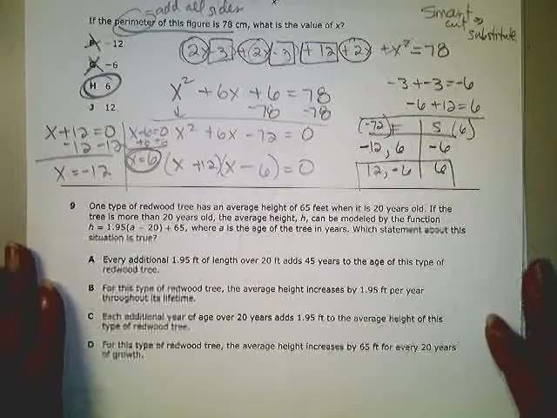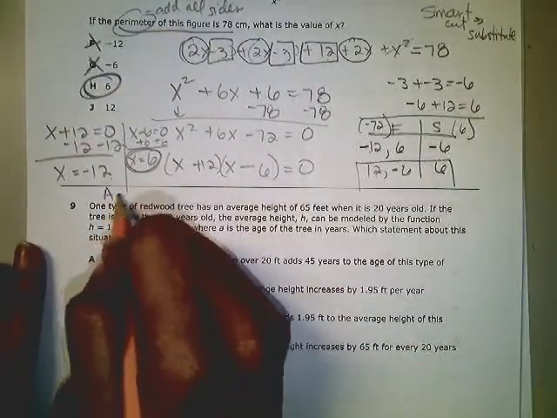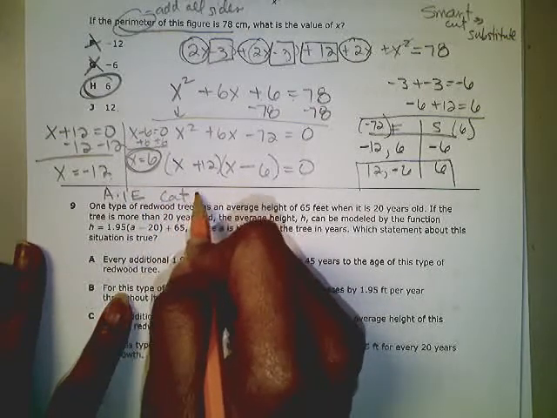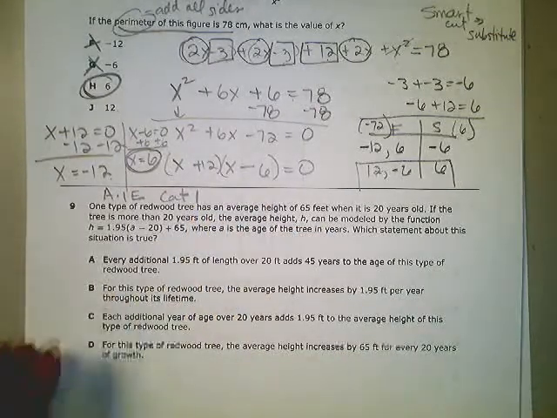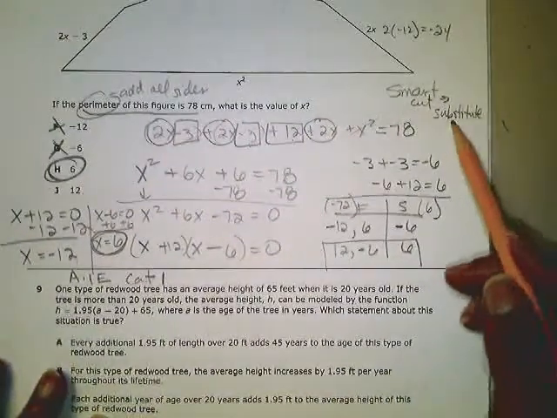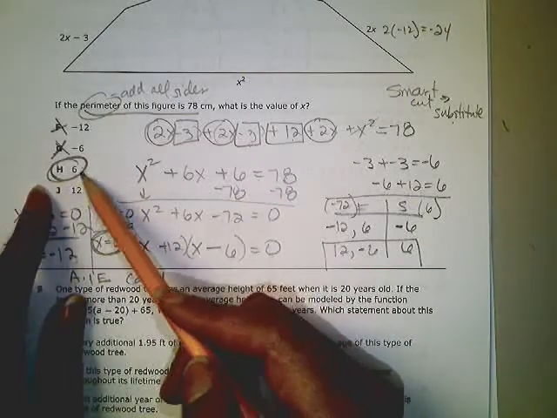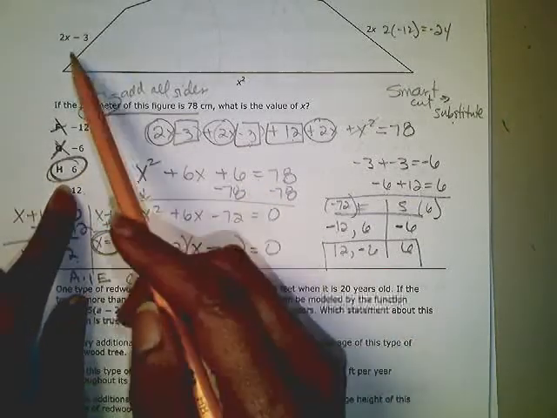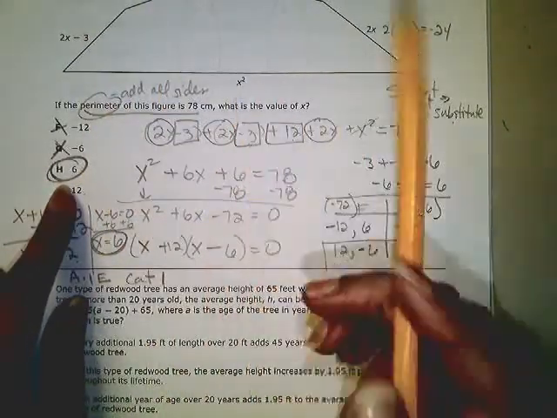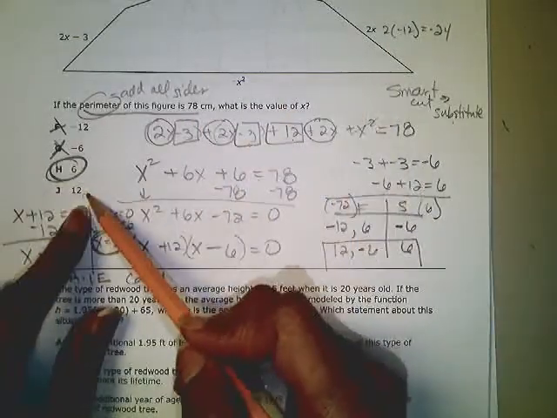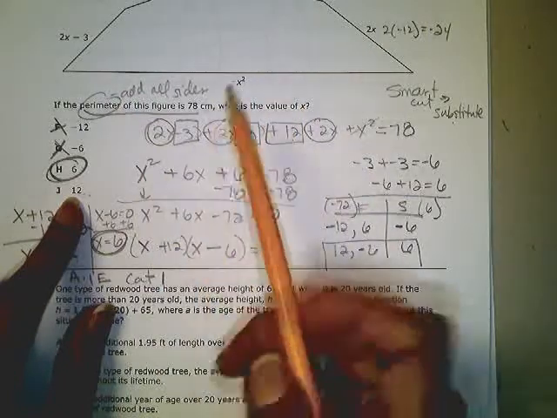Number 9. This is A.1e, category 1. Oh, I forgot to show you the smart cut. The smart cut would be to substitute 6 in for x and see if you get 78. If you do, you know that's your answer. And then substitute 12 in for x and see if you get 78.